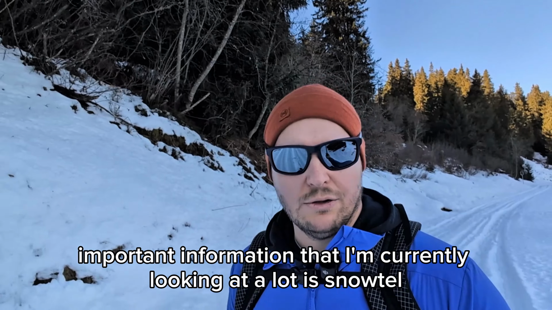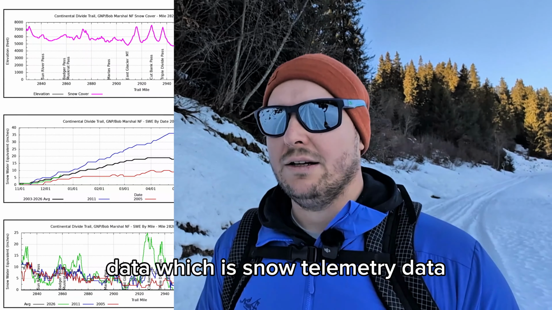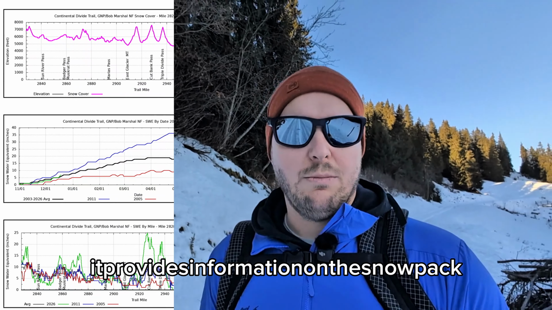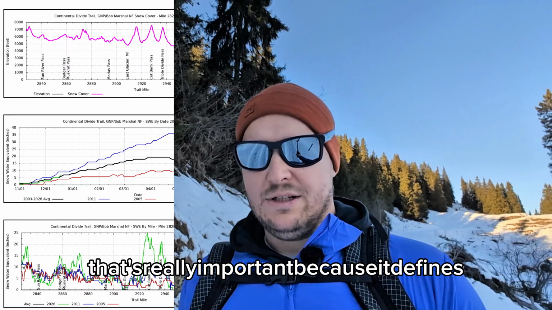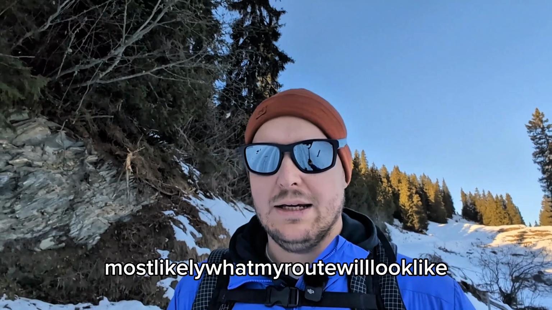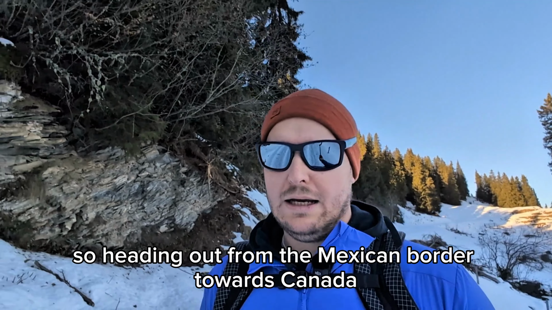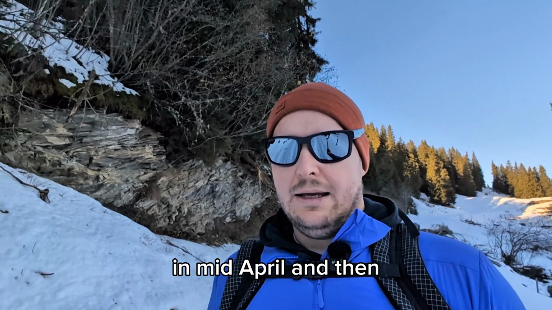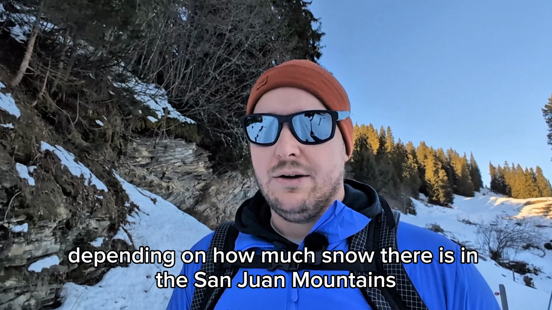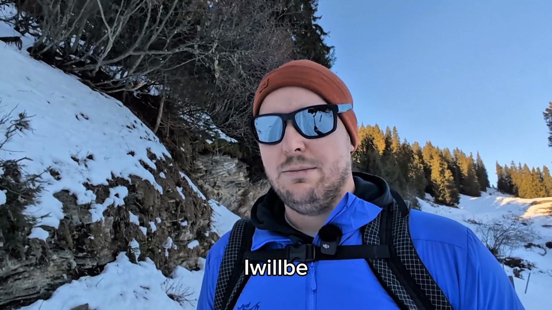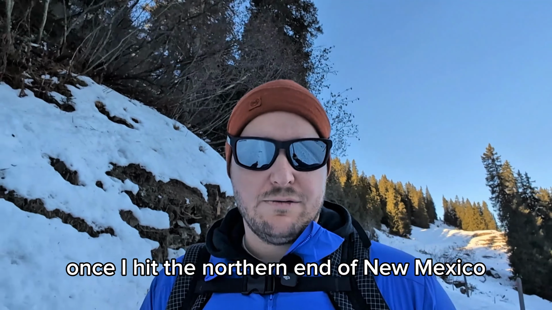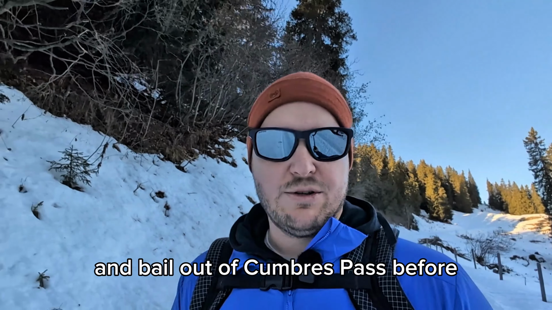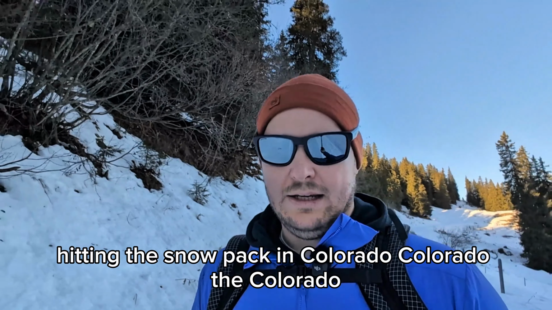So the most important information that I'm currently looking at a lot is SNOTEL data, which is snow telemetry data, and it provides information on the snowpack in the Rocky Mountains and Glacier National Park. And that's really important because it defines most likely what my route will look like. I will be starting northbound, so heading out from the Mexican border towards Canada in mid-April, and then depending on how much snow there is in the San Juan mountains, I will be considering to flip north once I hit the northern end of New Mexico and bail out of Cumbres Pass before hitting the snowpack in Colorado.